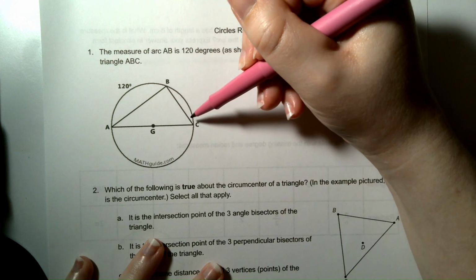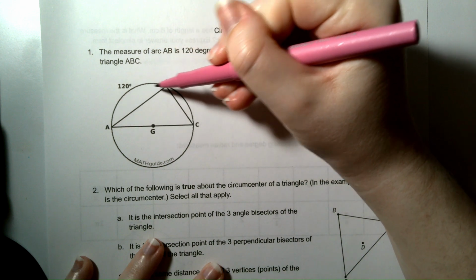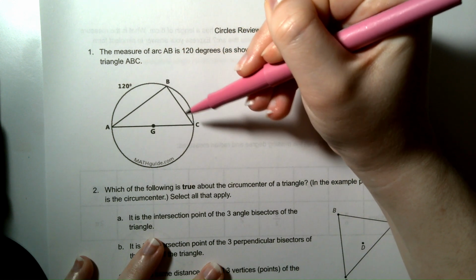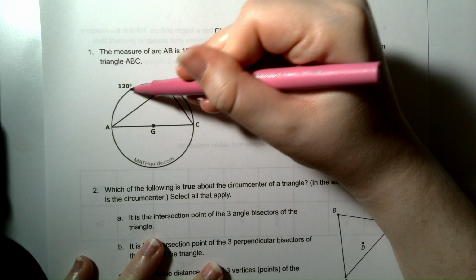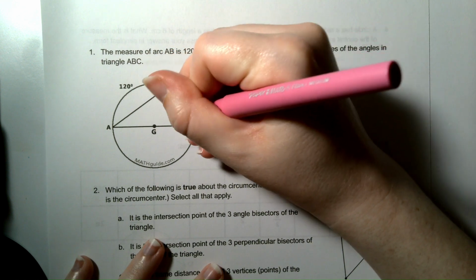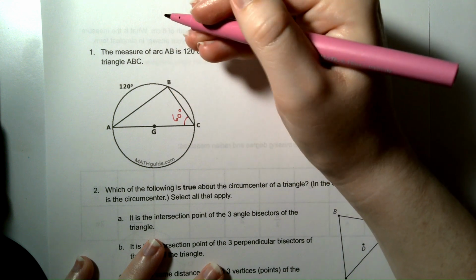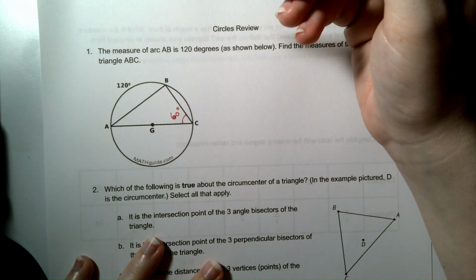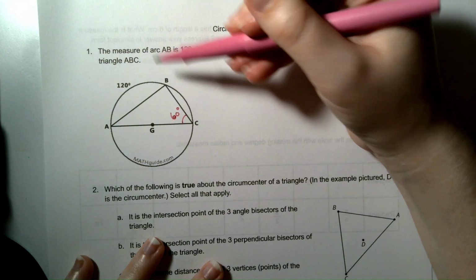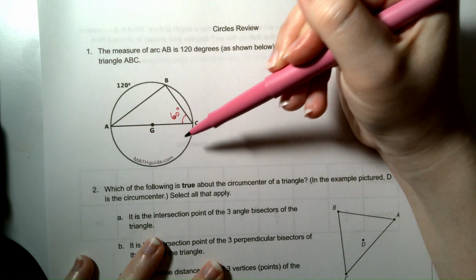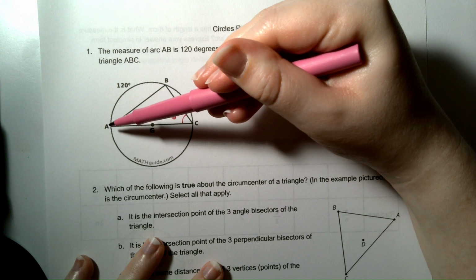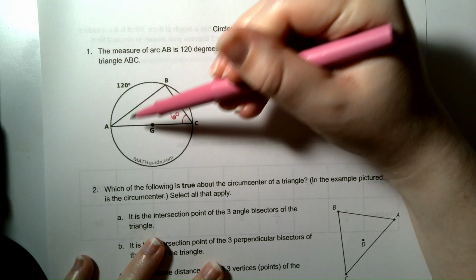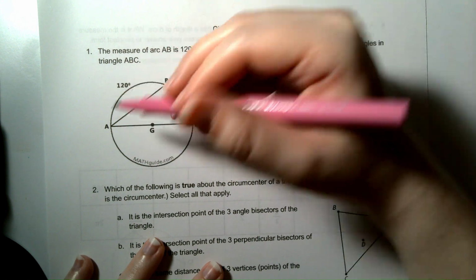Angle C here is defining this 120 degree arc. Because this angle defines this arc, this inscribed angle is going to be half the measure of the arc that it defines. So this is going to be 60 degrees, because 120 divided by 2 is 60. And then if we look at angle B, angle B is defining this arc, which, since AC is a diameter, we know is going to be 180 degrees.